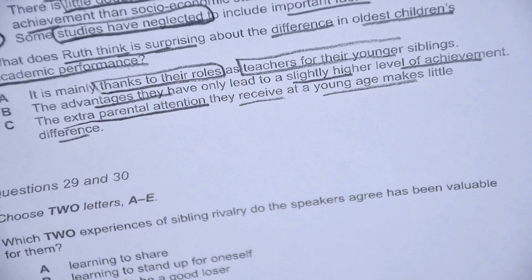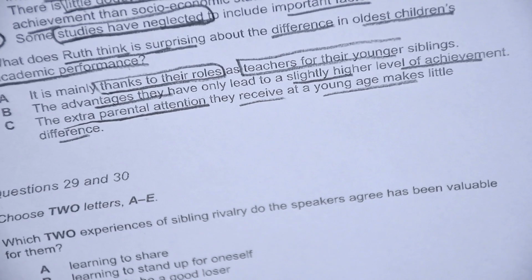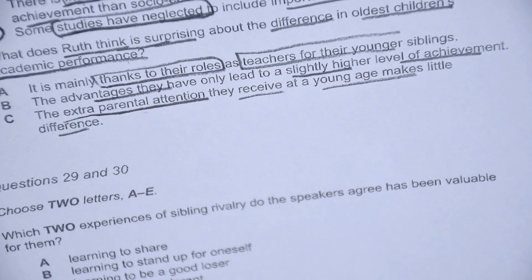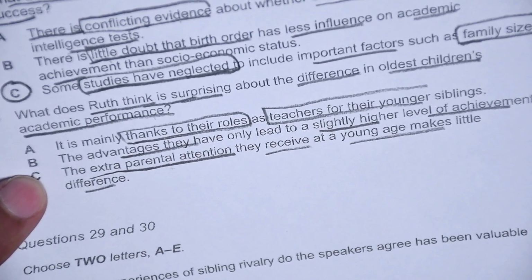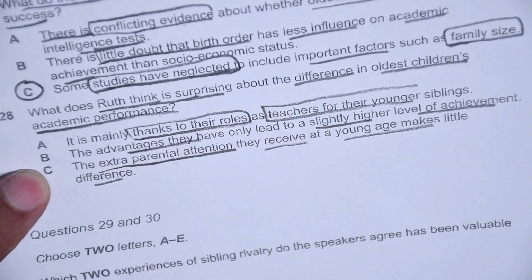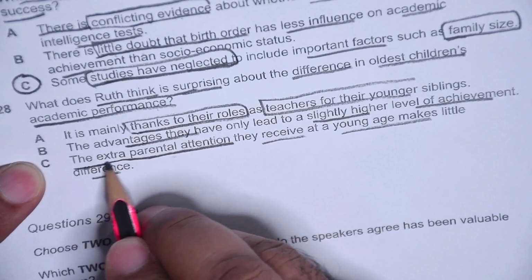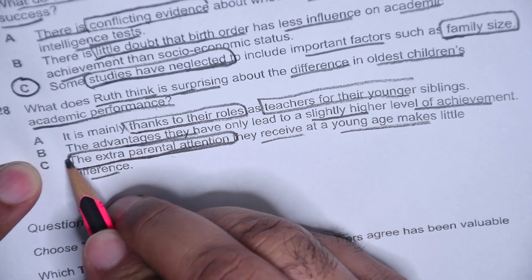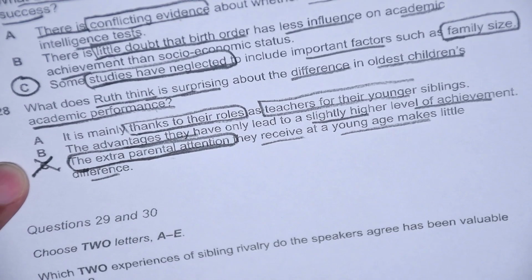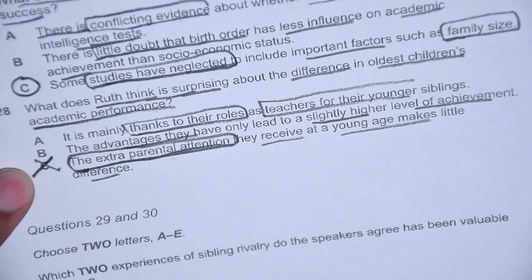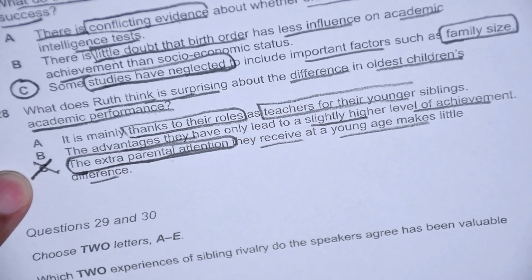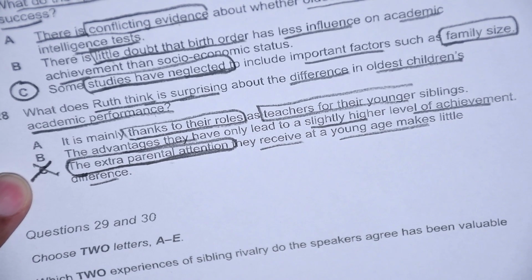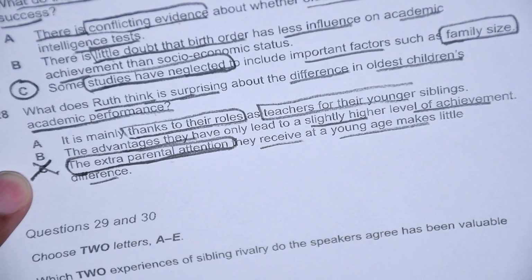I think it is not only that they benefit intellectually from extra attention. Now what is that? There is option C, extra parental attention. But she said, I think this is not. That's a trap, right? I read it again for you. I think it is not only that they benefit intellectually from extra attention. Whenever they use not with any option, it means it's only a trap.